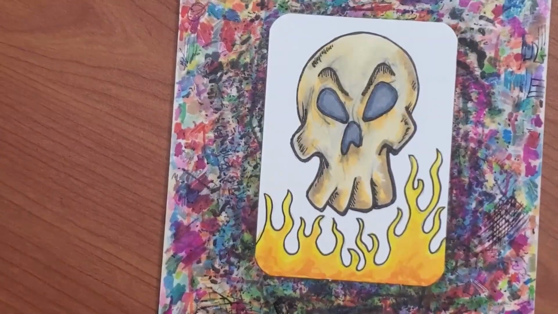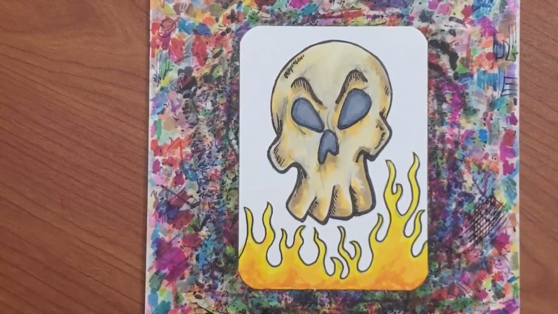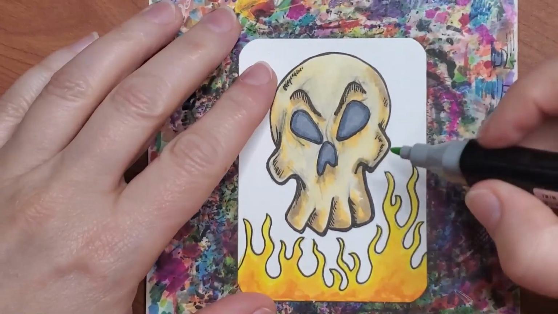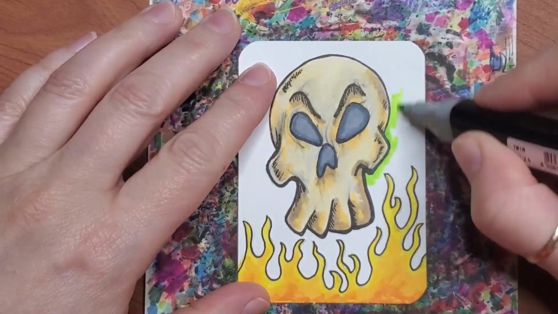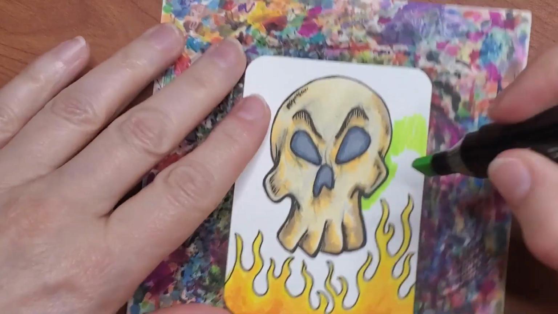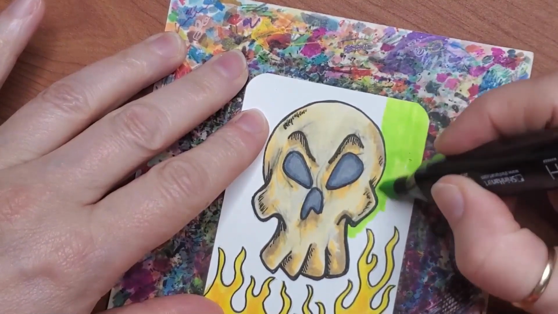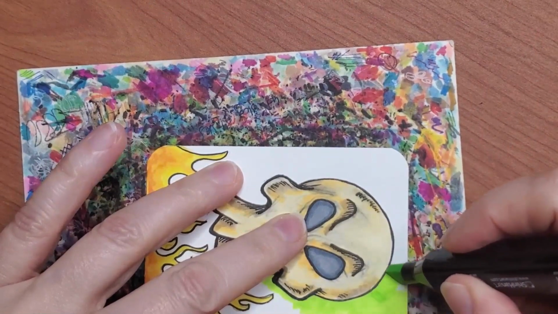Okay, so I went ahead and drew in the flames real quick off camera just to save some time, and this video is about drawing skulls with markers, not so much about drawing flames. So all that's left to do is to finish up the background, and I'm going to use this lime green color to fill in the background because I think it's a really cool looking color.